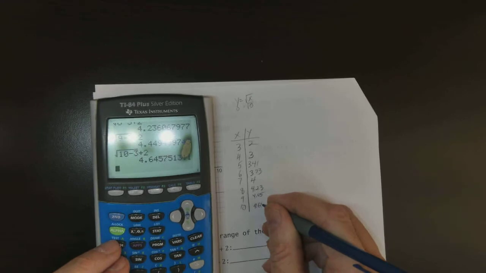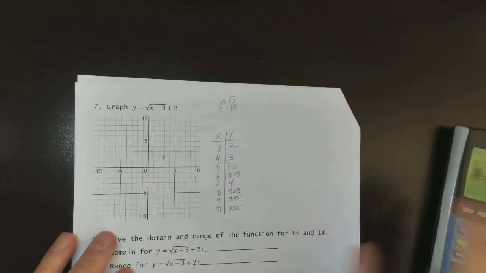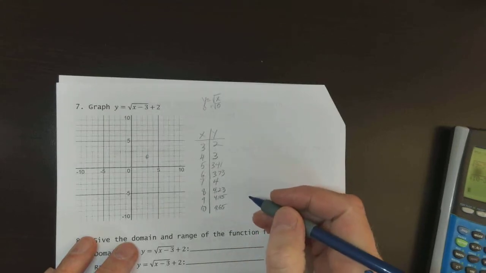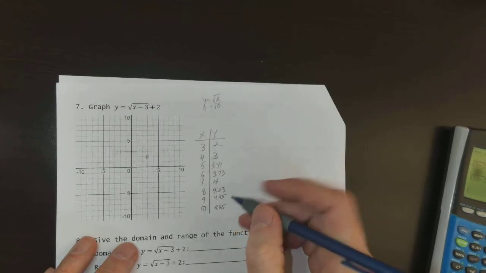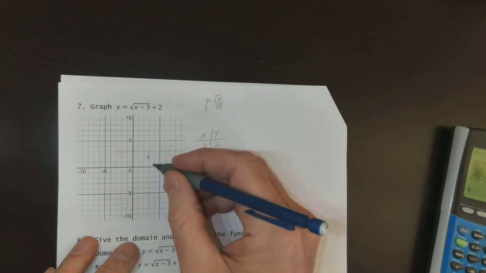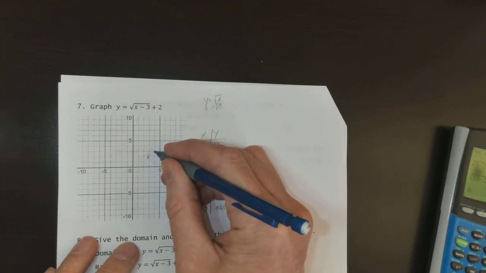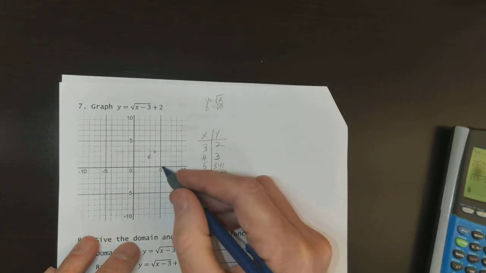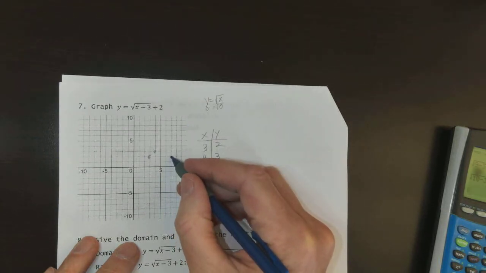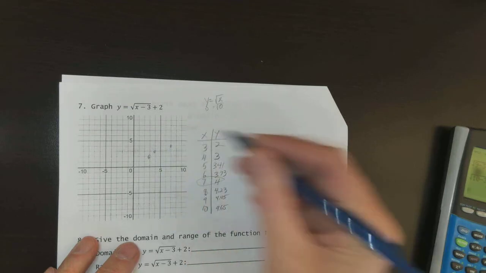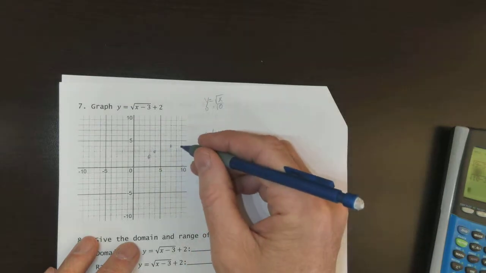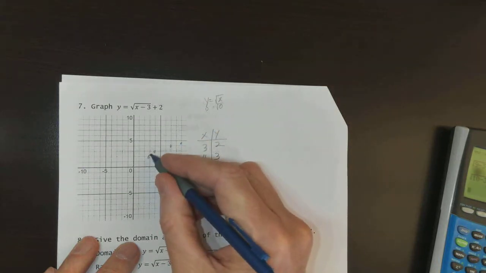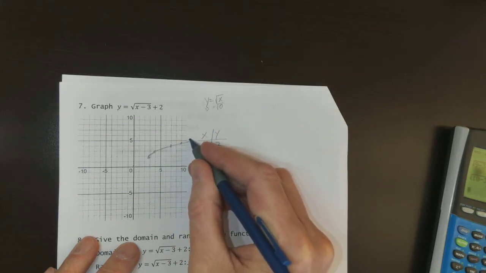4.65. Okay, it increases all the time, but it doesn't increase as fast the bigger x gets. So I do have the 3, 2, 4, 3. I'm going to put that there. I'm going to graph 7, 4. 4 there. And 10 and 4.65, like right around there. And then I'll just draw that curve.